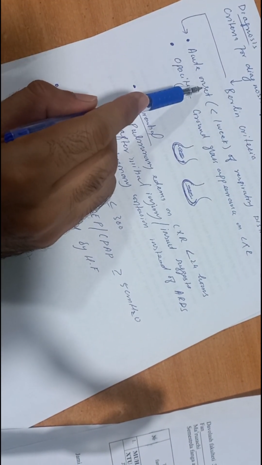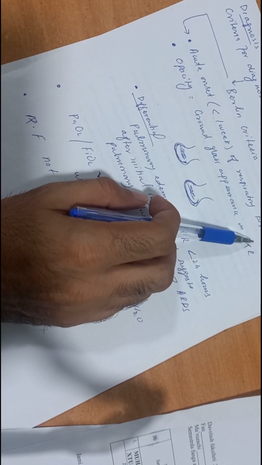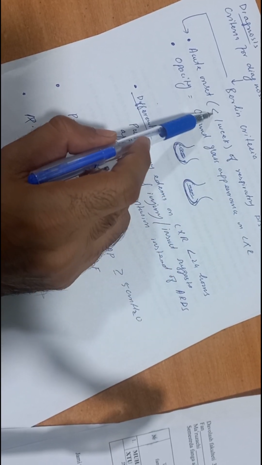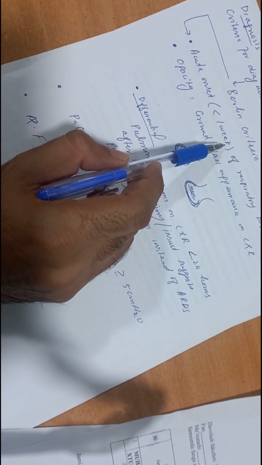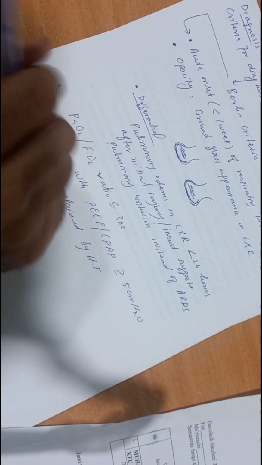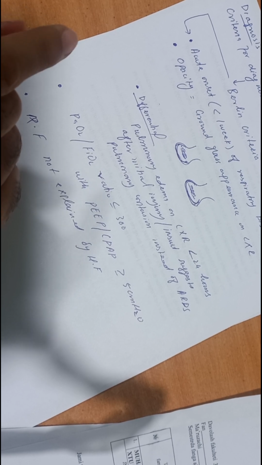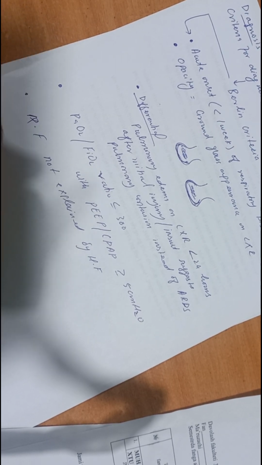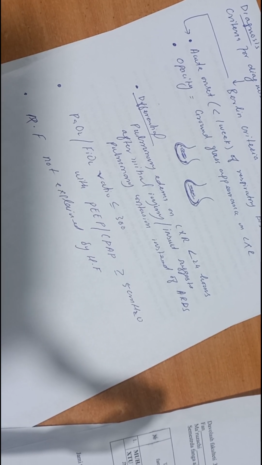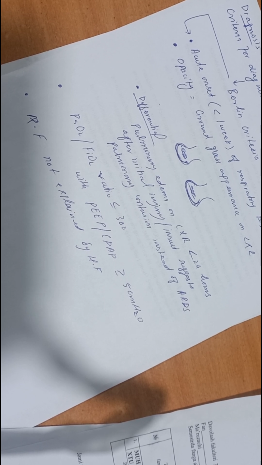It says that acute onset of respiratory distress should be there. Acute onset means less than 1 week. What does this mean? It means that the time from the start of the symptoms of distress, which were of course mild initially, to the state where the distress becomes so significant that we have to admit the patient to the emergency department, should not be more than 1 week. That is criterion number 1.